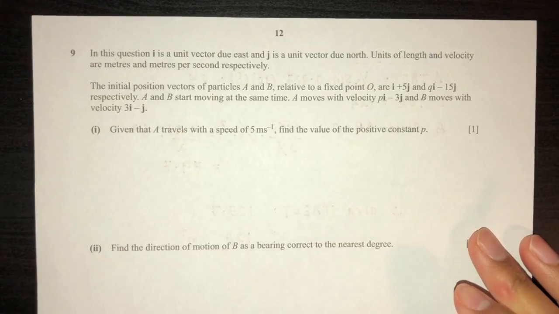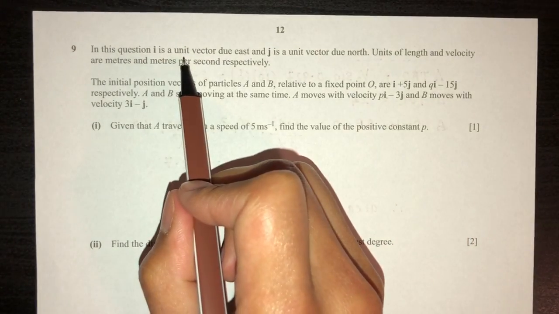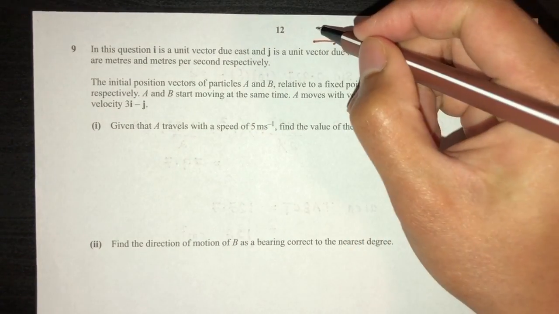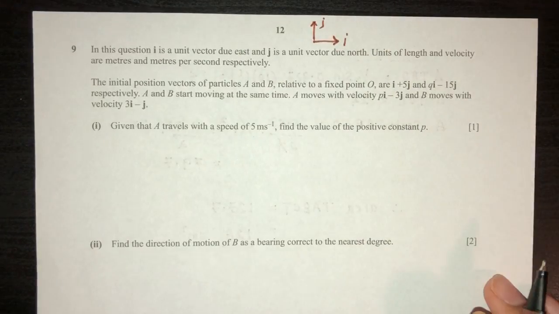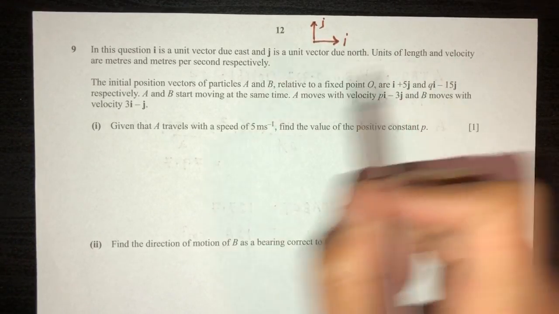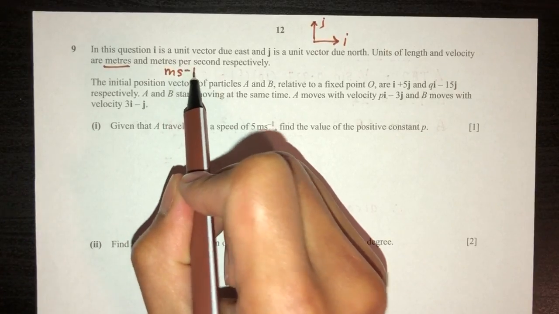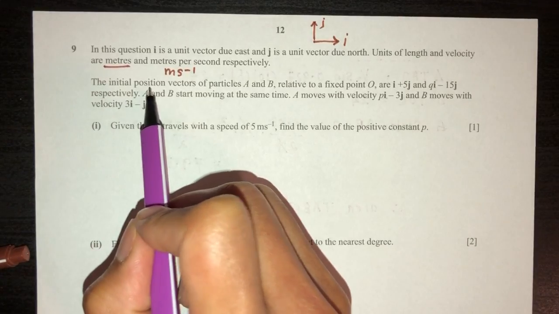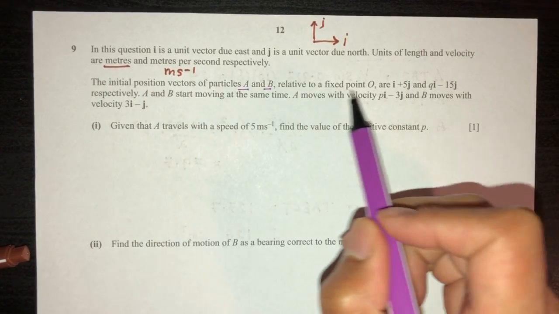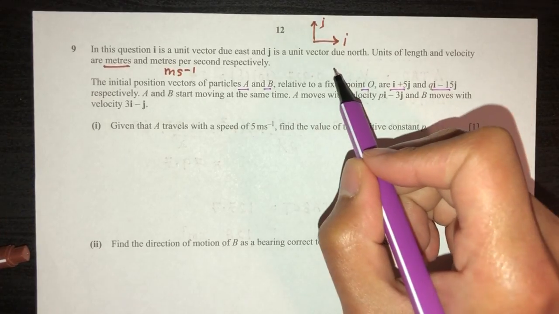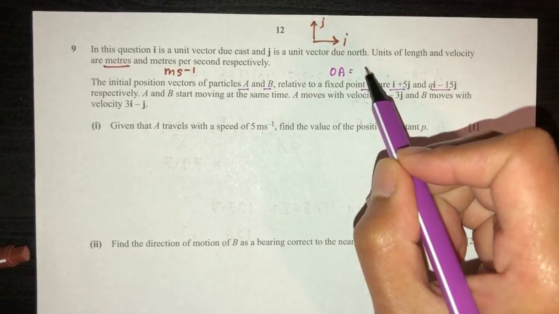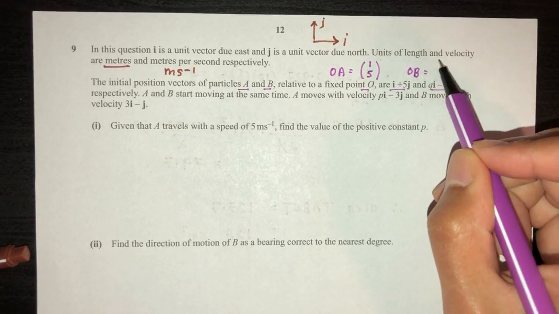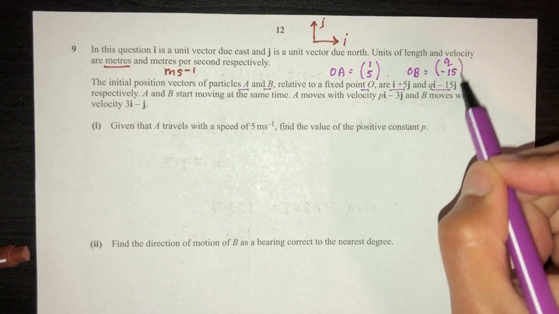Now let's move on to question number 9. In this question, i is a unit vector due east. East in this direction, that is i. And j is due north, that will be north in this direction, that is j. Now units of length and velocity are meters and meters per second. The first information that we have is the initial position vectors of A and B relative to O, which means OA is given by this one, which is 1, 5, and OB is given by this one, which is q, minus 50.